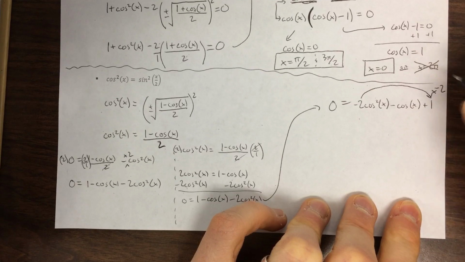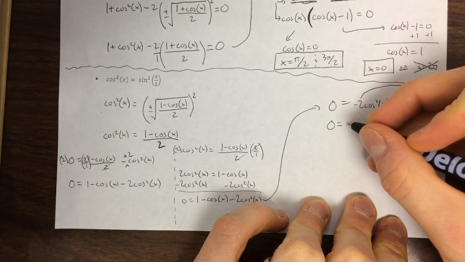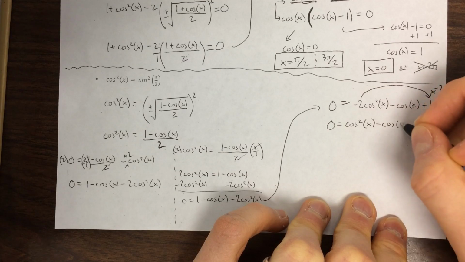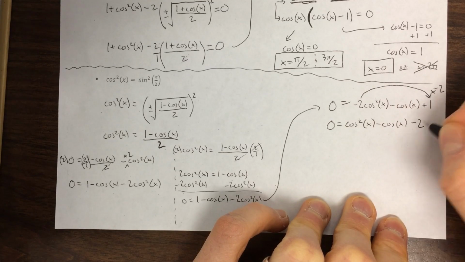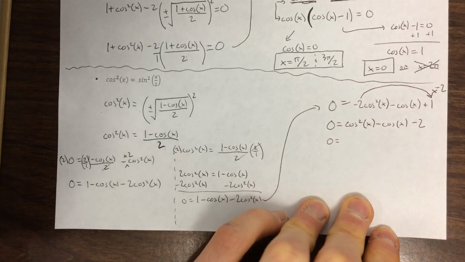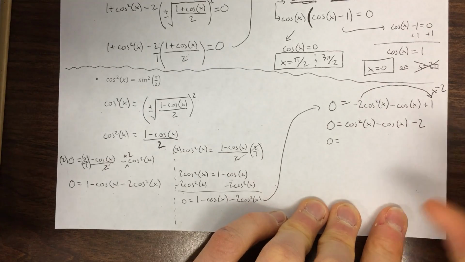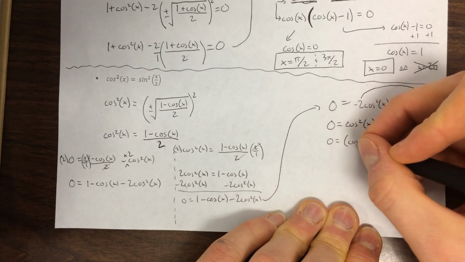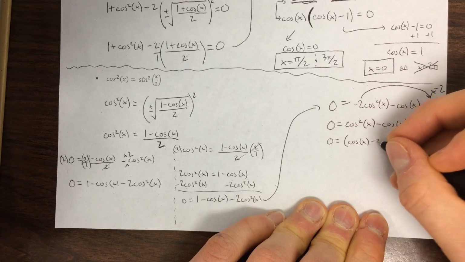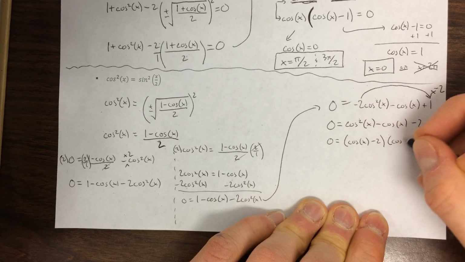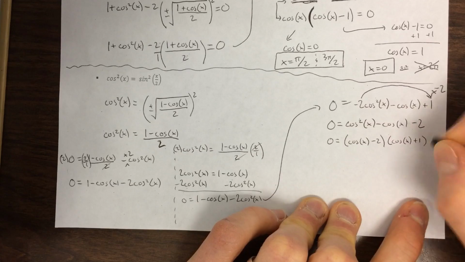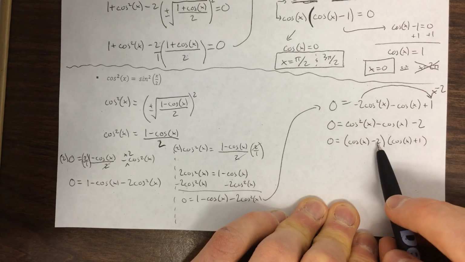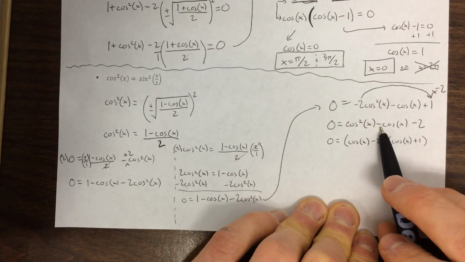I'm going to multiply this by negative 2, minus cosine x minus 2. Now I'm looking for two numbers that multiply to give me negative 2 that add to negative 1, and those numbers would be negative 2 and positive 1. Negative 2 times positive 1 will give us negative 2. Negative 2 plus 1 will give us the negative 1.